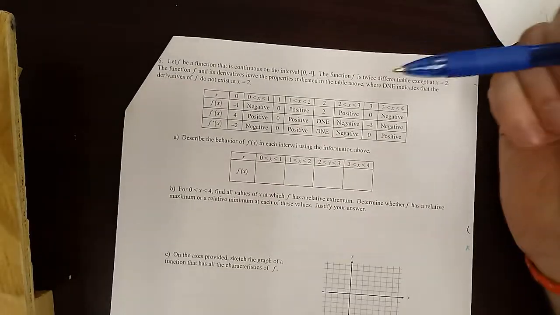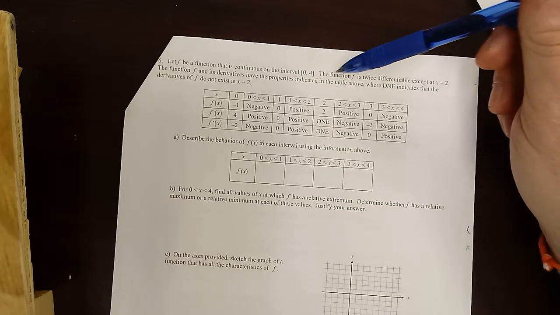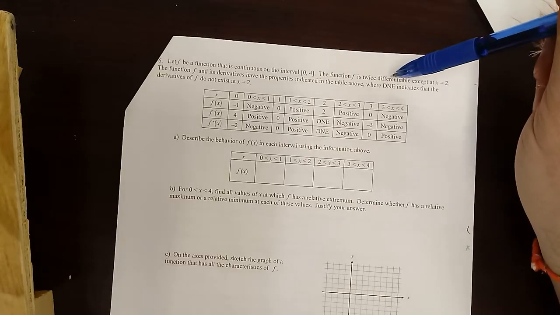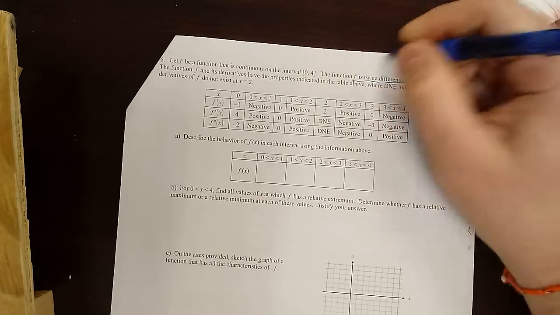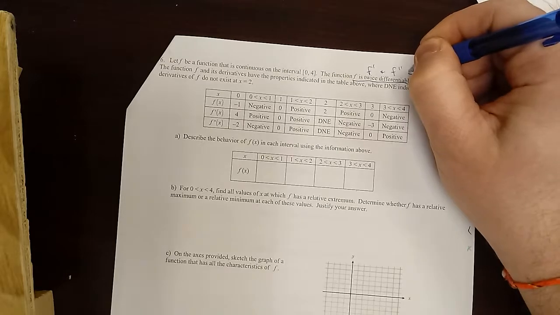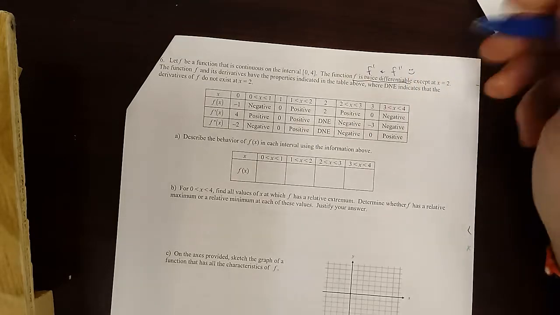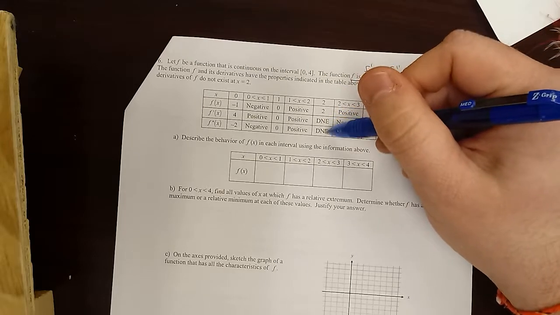All right, let's keep going. Let f be a function that is continuous on the interval 0 to 4. The function f is twice differentiable. Twice differentiable means that we can find f prime and f double prime, except at x equals 2. Oh, right. See how it's not differentiable at x equals 2?